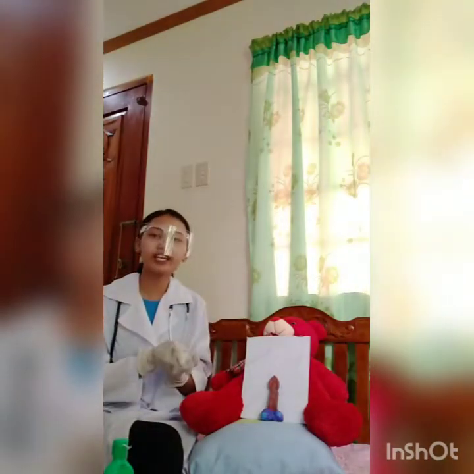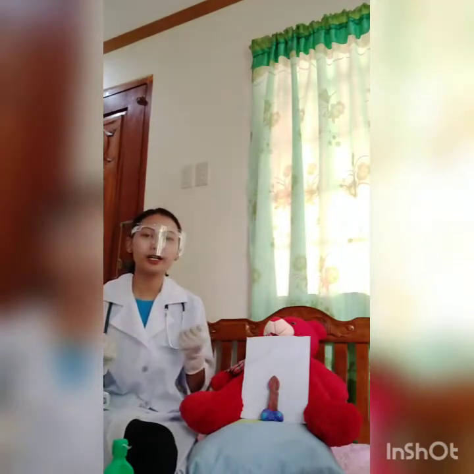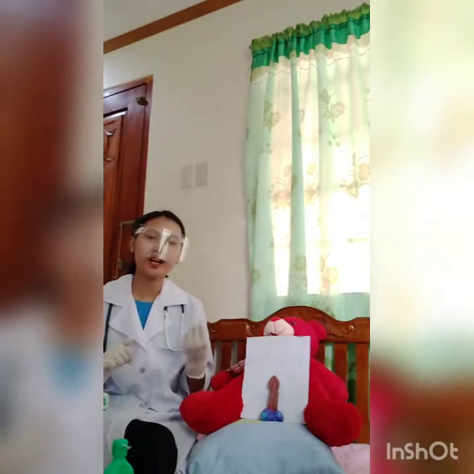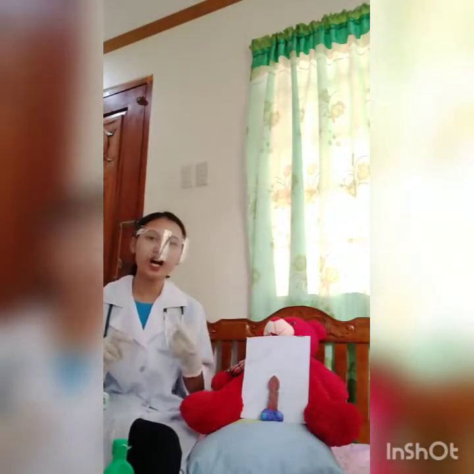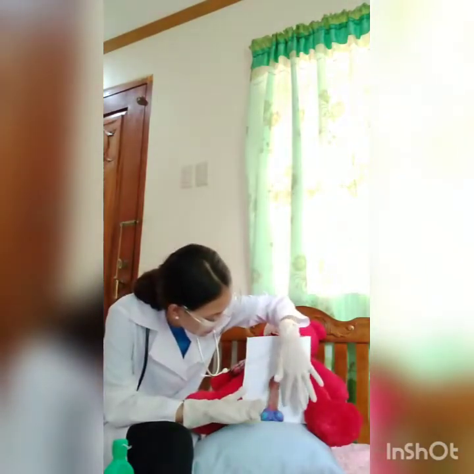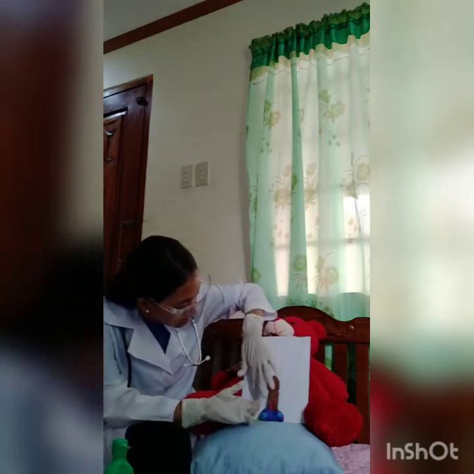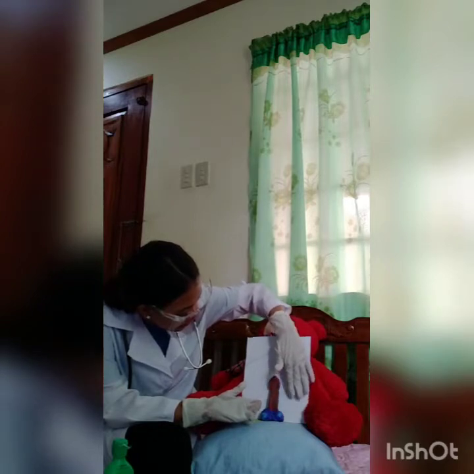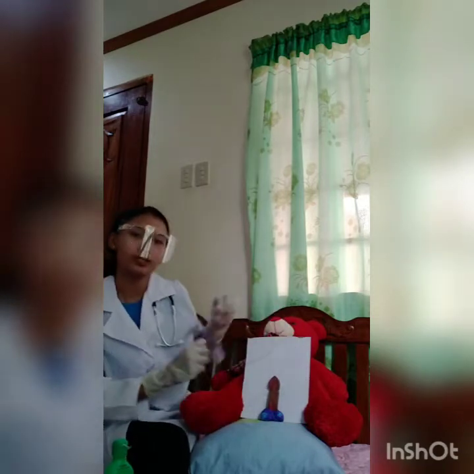And then after that is to inspect the skin of the pubic area for any parasites, inflammation, swellings, and any kinds of lesions. So, inspect lang po natin kung meron pong any kinds of inflammation, swellings. So, okay naman po siya.